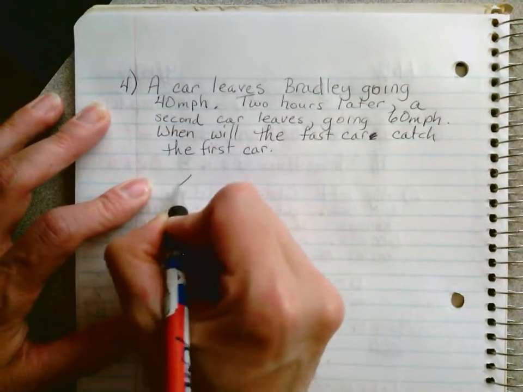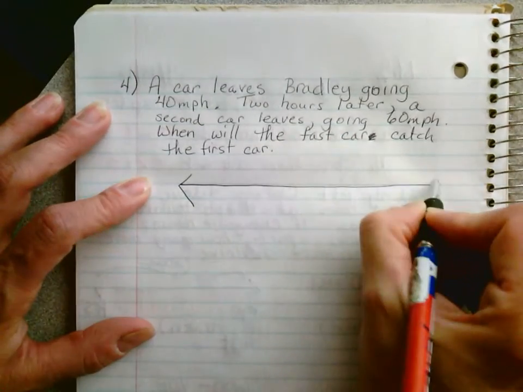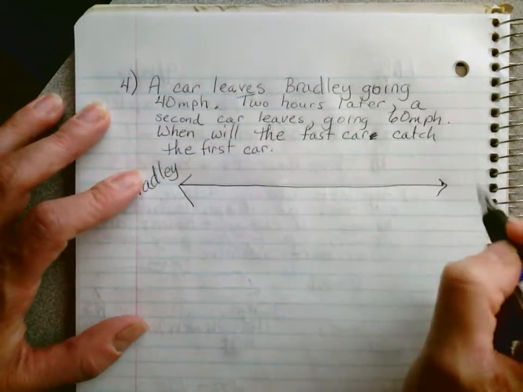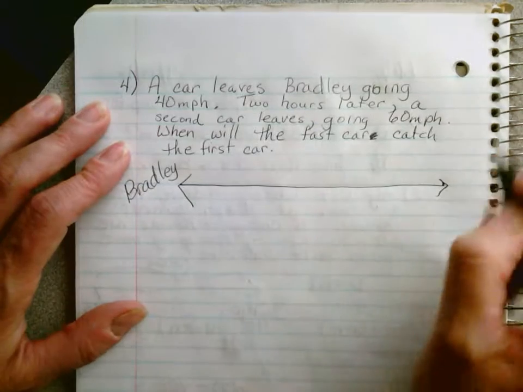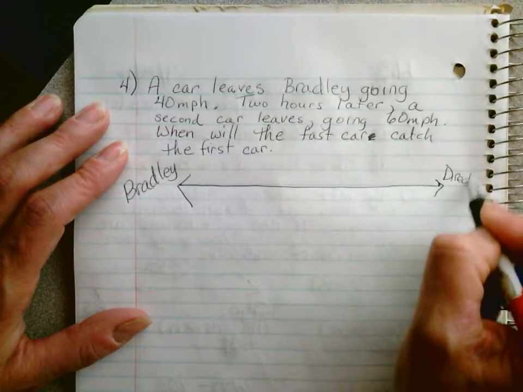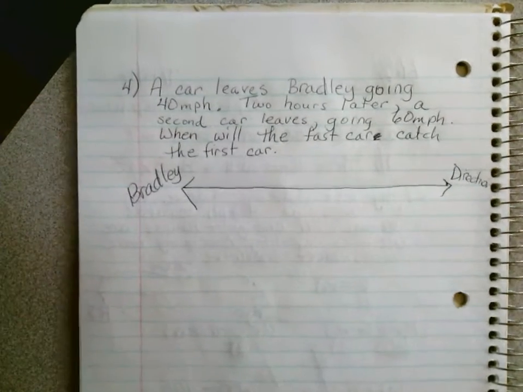Okay, so I'm going to sketch something for you. Here's Bradley. They're going the same direction. Okay, I didn't write that, I just simplified it. And this is where they're headed. Okay, that's the direction they're headed.